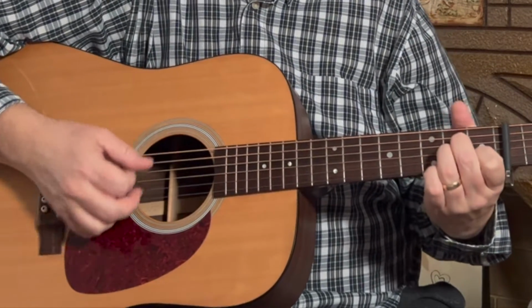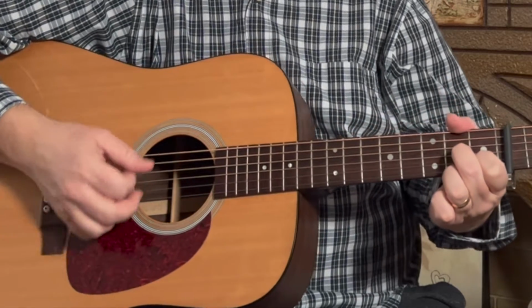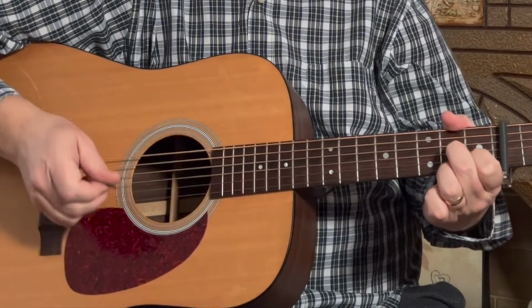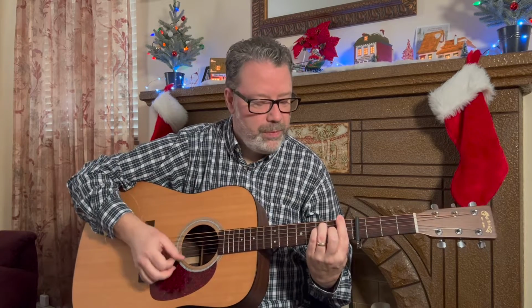Then this D7, we didn't have to move our index finger for. Now the F to the G, they share the measure or the bar. So they're only going to get 2 down strums each.